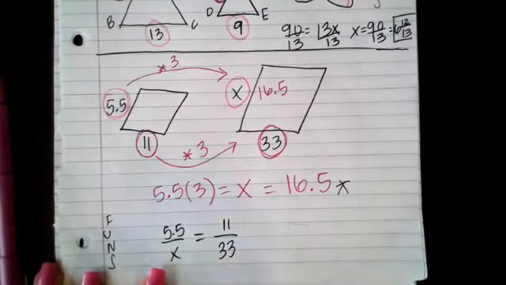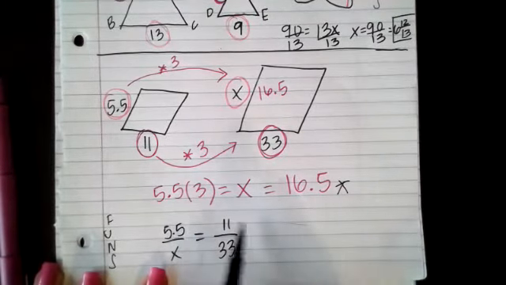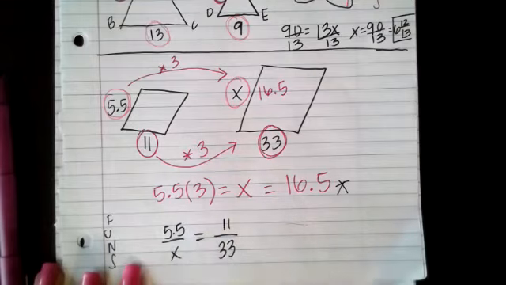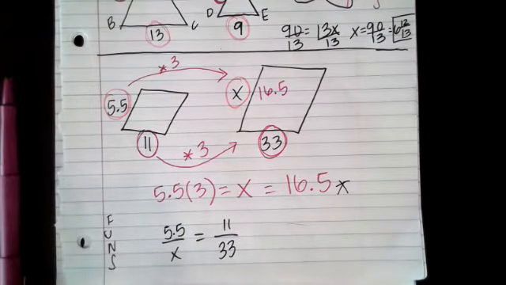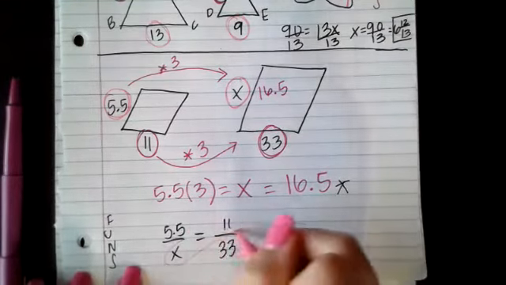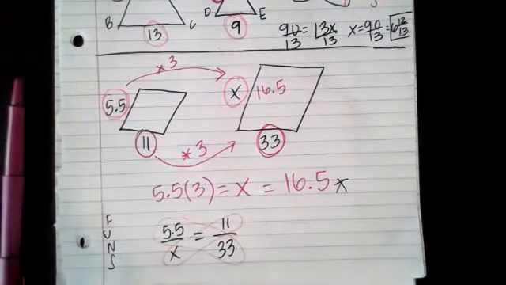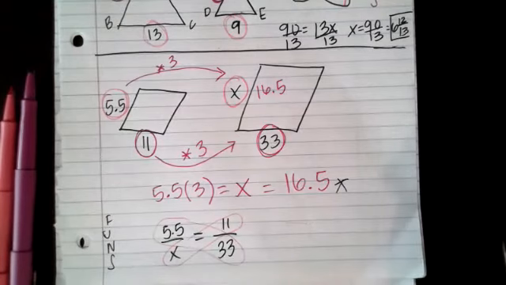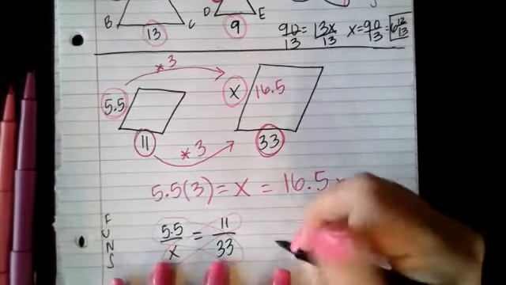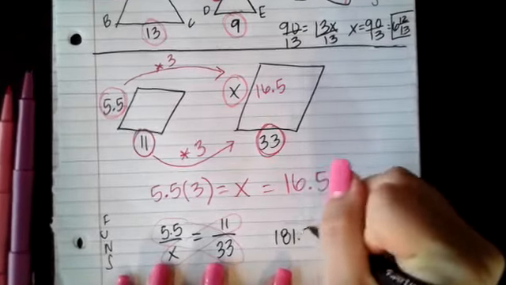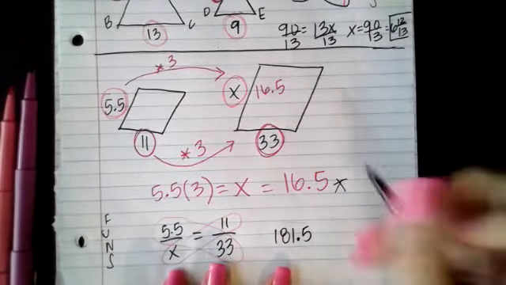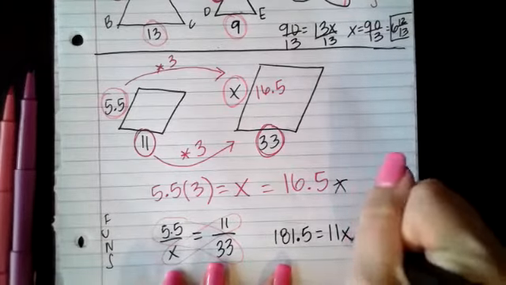And now if I solve, this is kind of like last time, I could try to use the crossroads method, but it's not quite as obvious. So I'm going to use the cross multiplication strategy. And what ends up happening if I do that is 5.5 times 33 is equal to 181.5. And 11 times x is equal to 11x.